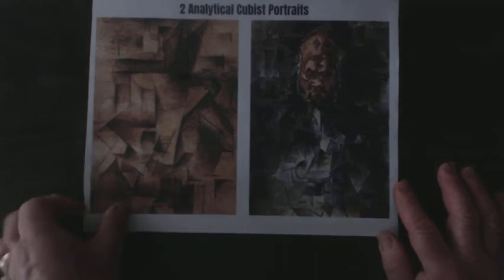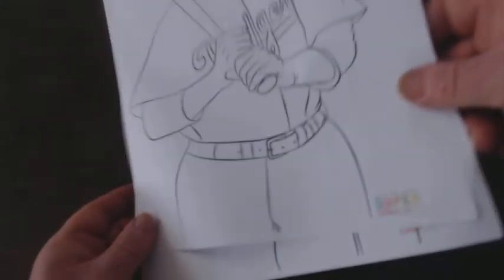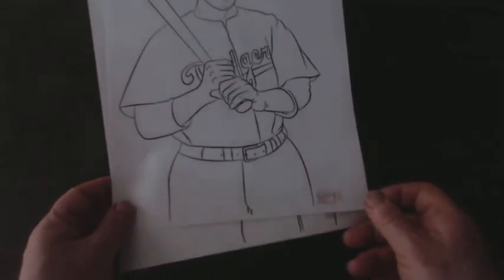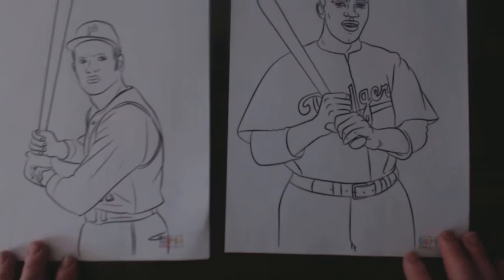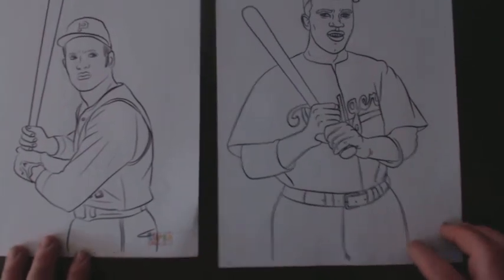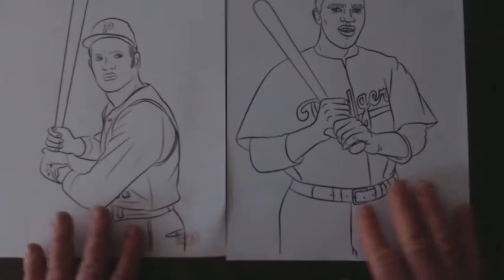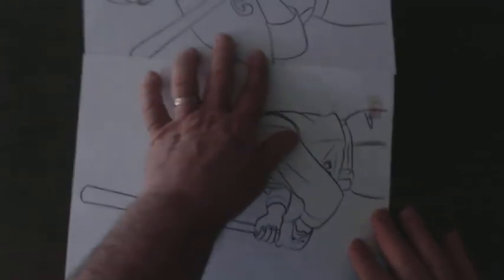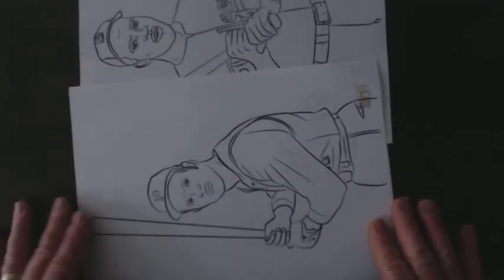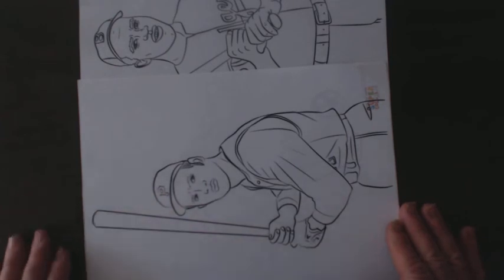Today we're going to take our pictures and break them up, which is what analysis is about. We're breaking things up, getting them into their component parts, and then we're going to create our own analytical cubist portrait. I need to take either one of these and fold them in half. Notice that I'm lining them up with the same orientation. These are both vertical. It doesn't really matter if they're both vertical or both horizontal. The main thing for our purposes is that they be the same.